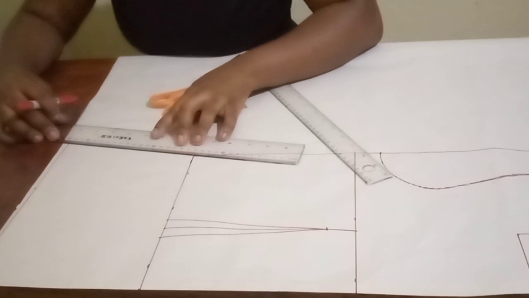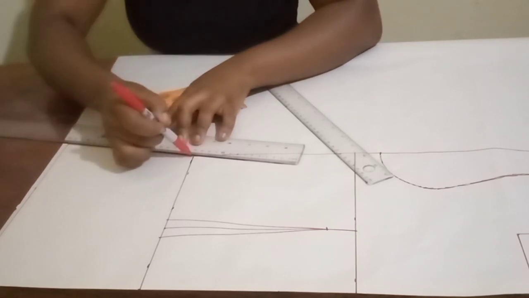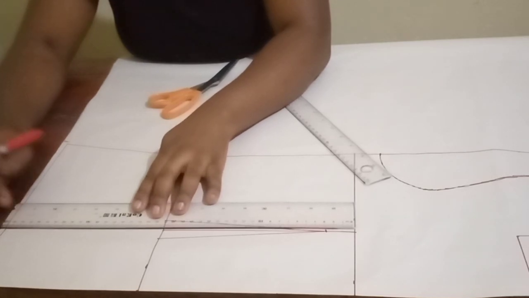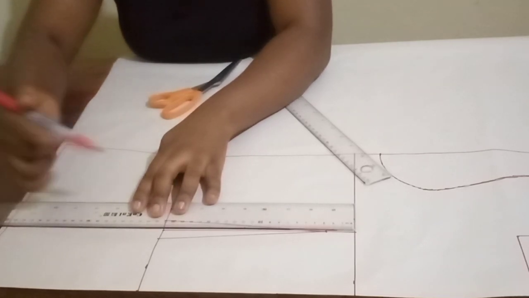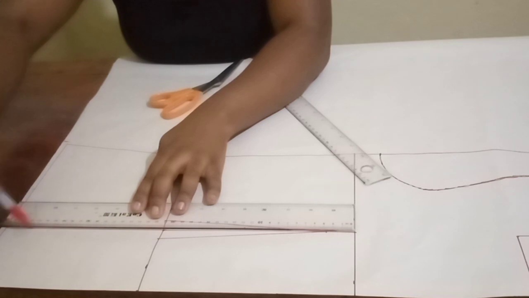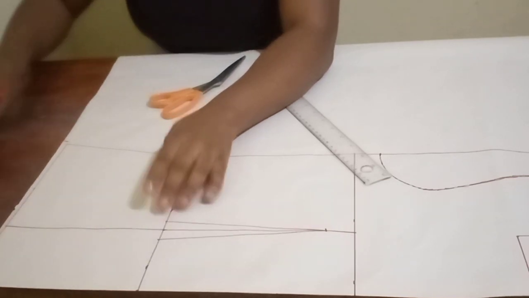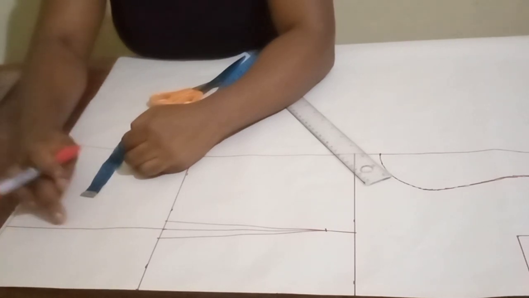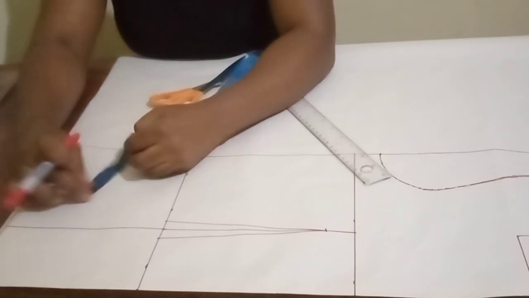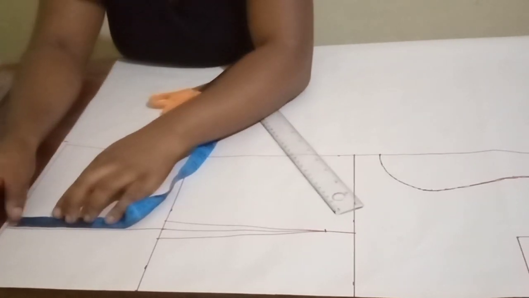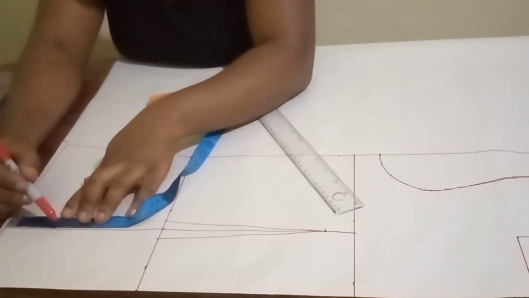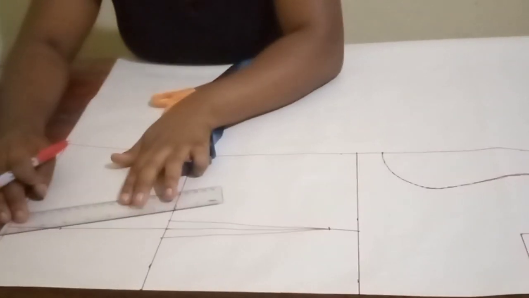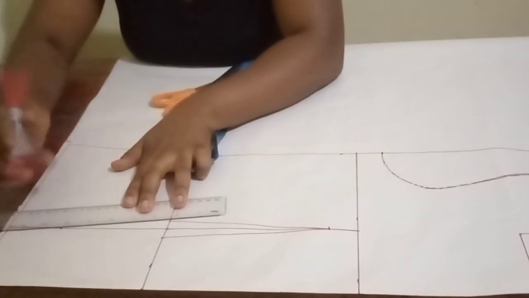The next thing to do is to extend the dart line down to the hip line. When I'm done doing that, I'll measure 6 centimeters along the dart line upwards from the hip line. Now I'll connect the dart points at the waist to the 6 centimeters point I just created from the hip line.